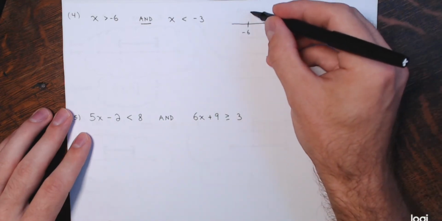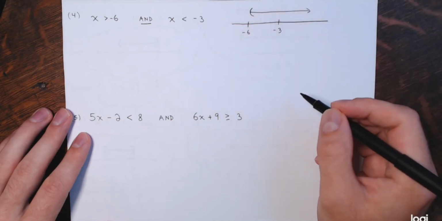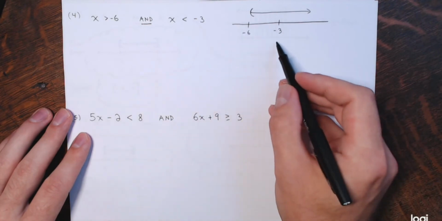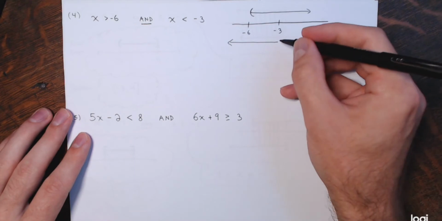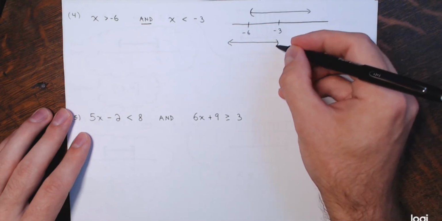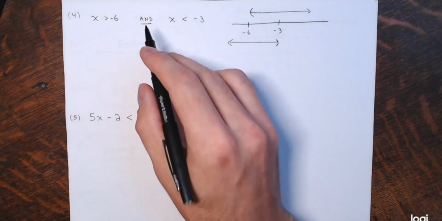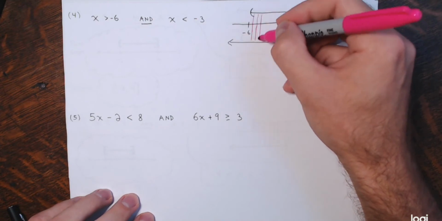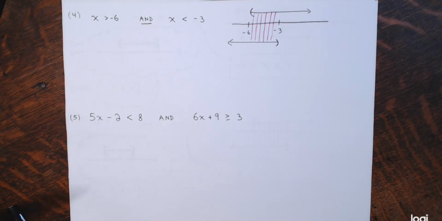Greater than -6 are the numbers to the right of -6, but not including -6, so I get a parenthesis on that. X less than -3, those are all the numbers left of -3, but not equal to -3, so parenthesis on that. And we're looking for the overlap, the intersection, the numbers that satisfy both. Again, we'd have just the numbers between -6 and -3.